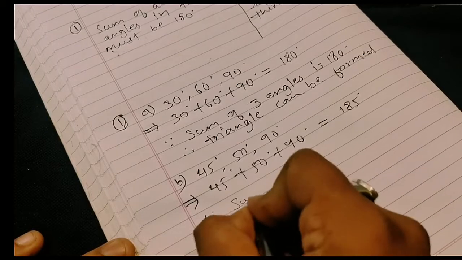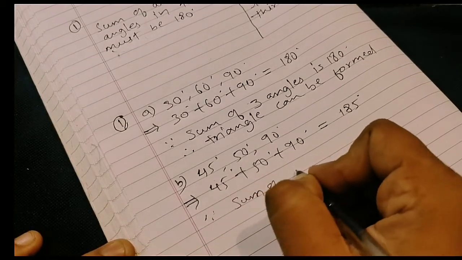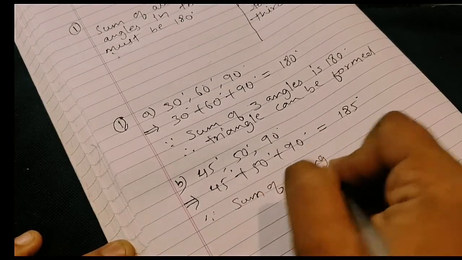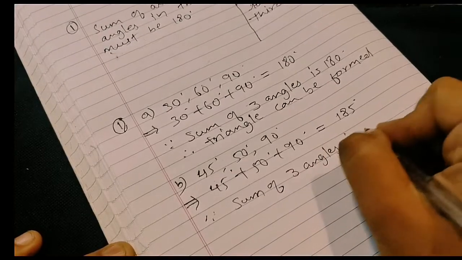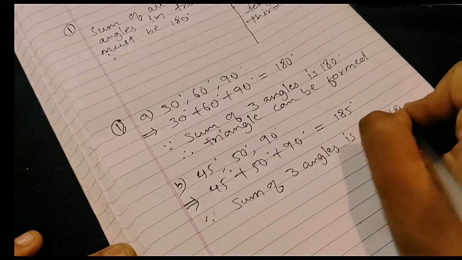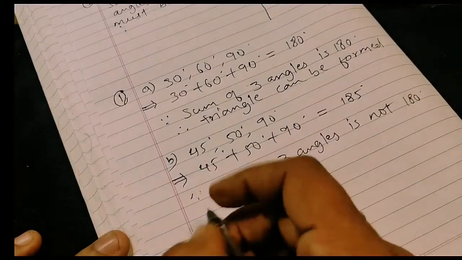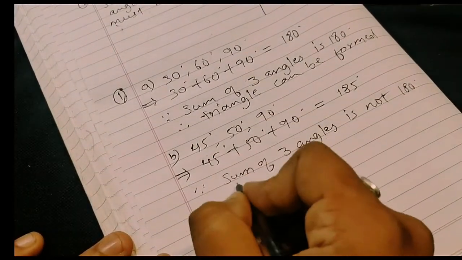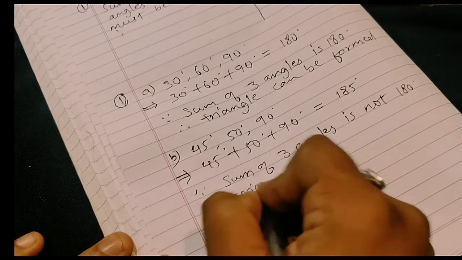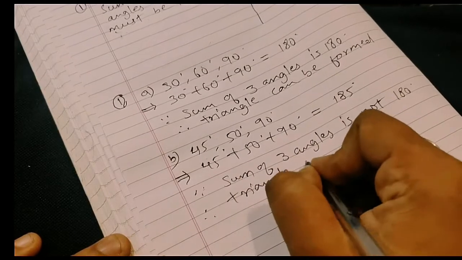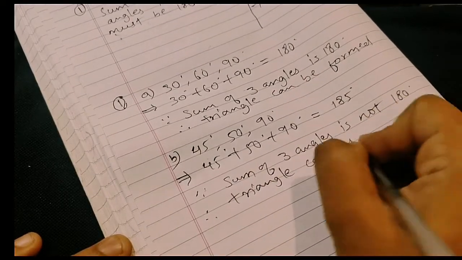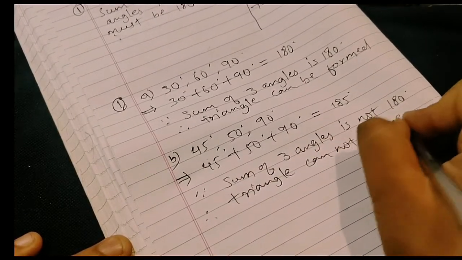Since the sum of three angles is not 180 degree, isn't it? And therefore a triangle cannot form. Isn't it easy?